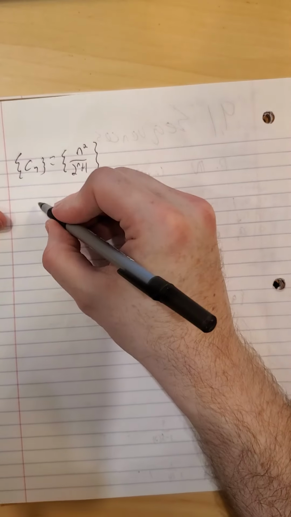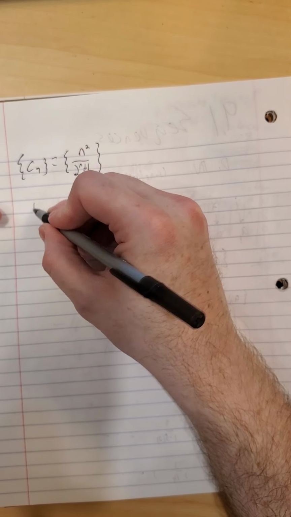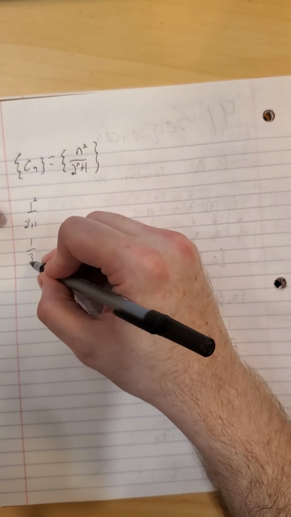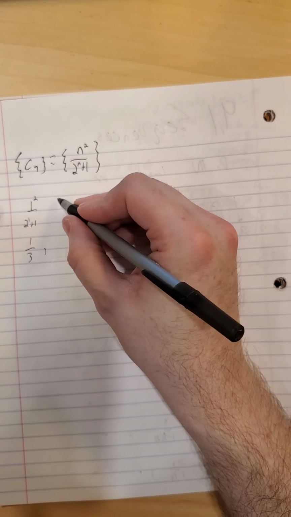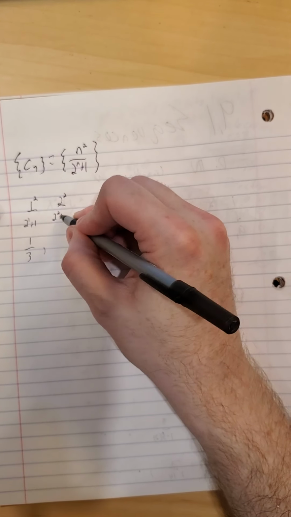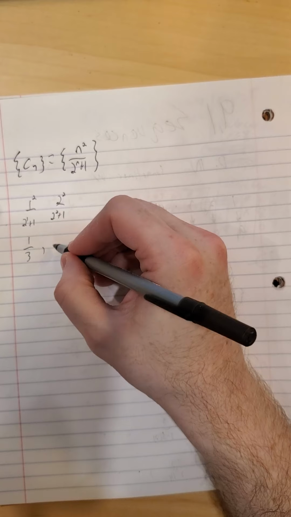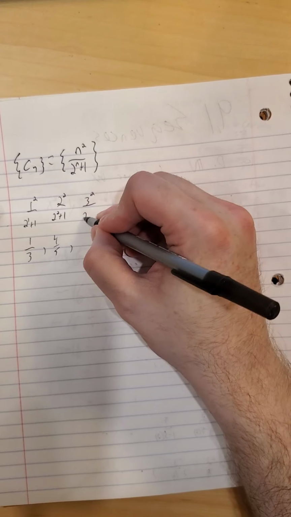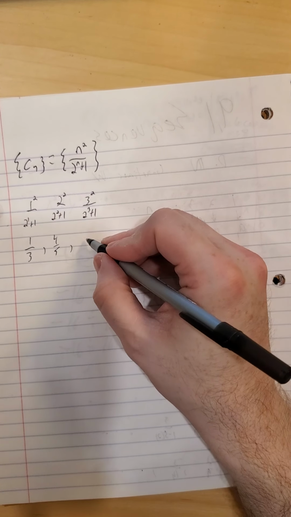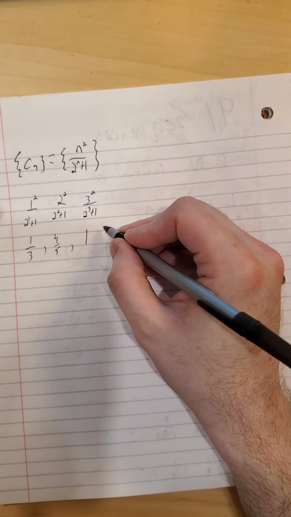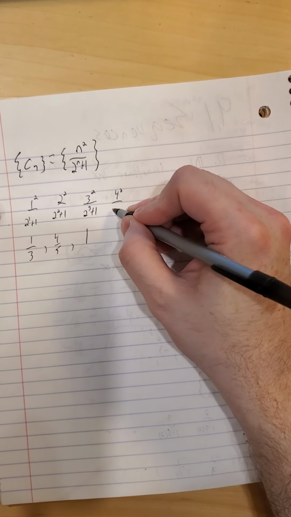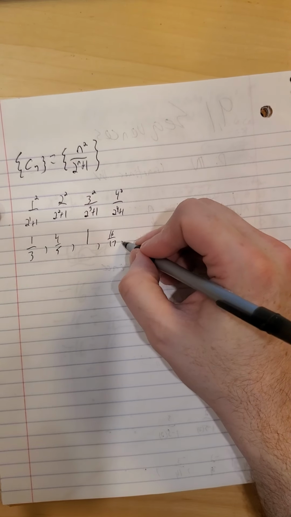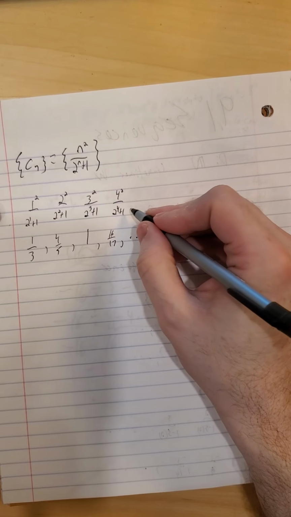Okay, welcome back. So when n is 1, we have 1 squared over 2 to the 1 plus 1. So our first term is 1/3. 2 squared over 2 squared plus 1. So we have 4 over 5 is our second term. 3 squared over 2 cubed plus 1. So 9/9 is just a 1. And 4 squared over 2 to the 4th plus 1, we have 16/17. And that would just go on forever.